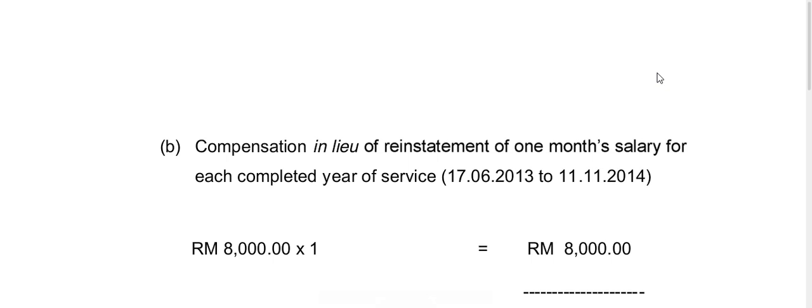In lieu means instead. This is a Latin word, instead of reinstatement. Okay, so I think if you read more cases, you will understand how the calculation is made. Okay, so we already completed this topic. Let us move to another topic today.